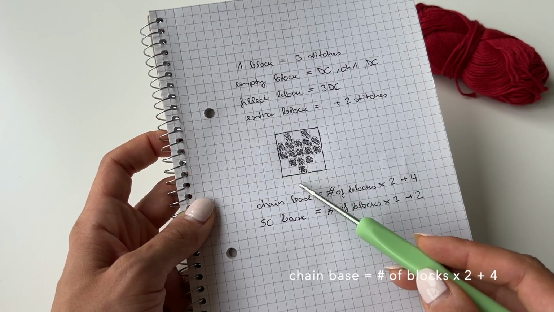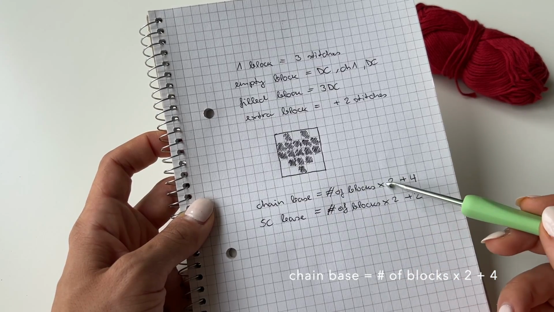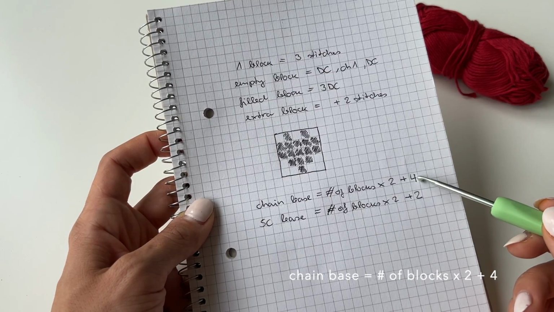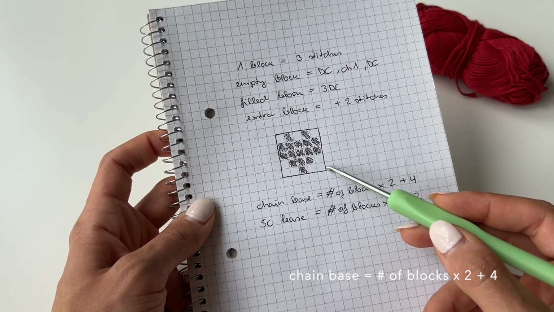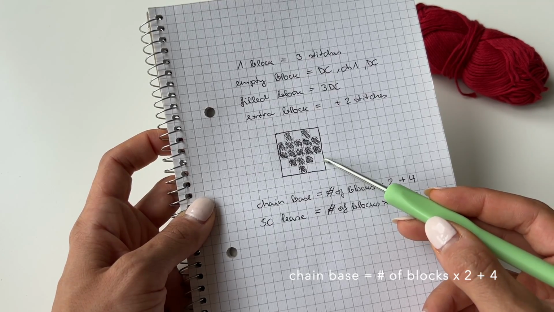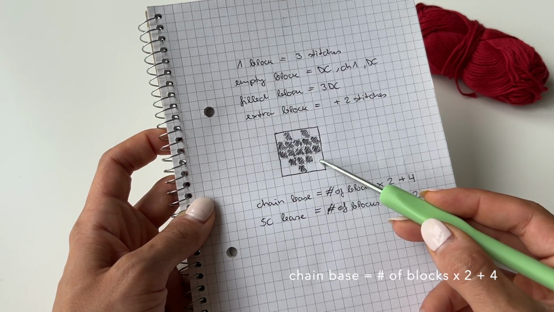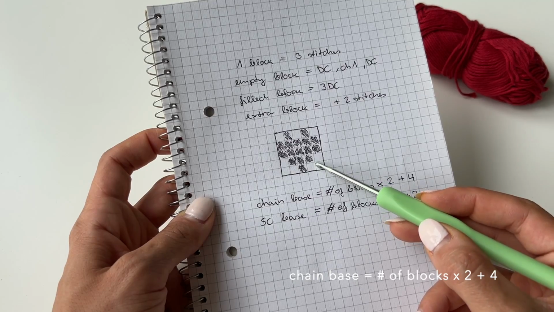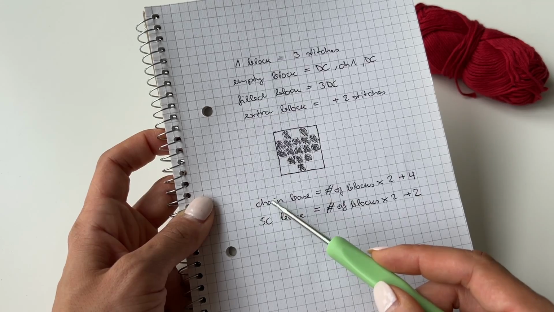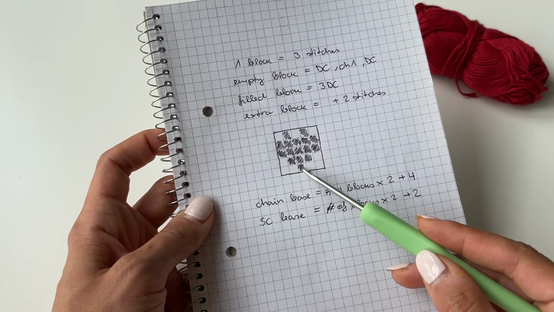So in this tiny example, we have 5 blocks in total, and then we basically just have to multiply it by 2, so we get 10. And then we just have to add 4 more chains, which basically means that this is the part where we would have the side, and these 3 would count as 1 double crochet. And then we add another chain, which would be the 4th one for this space here. And then after that, we proceed with double crochet. So in this instance, if we are using chains as a base, we would have to do 14 chains in total, and then we proceed with that.